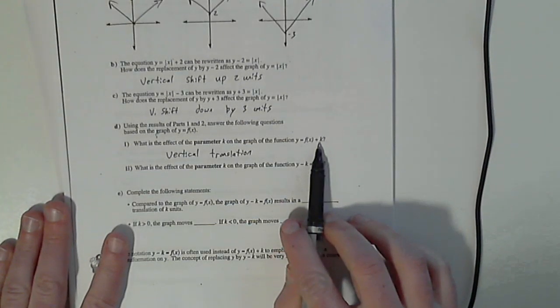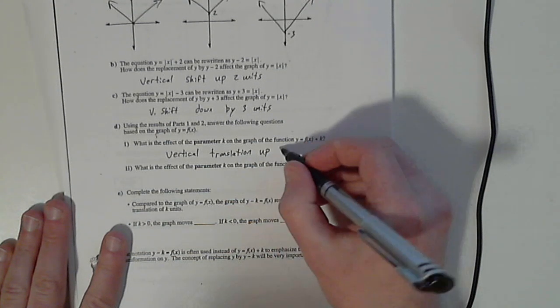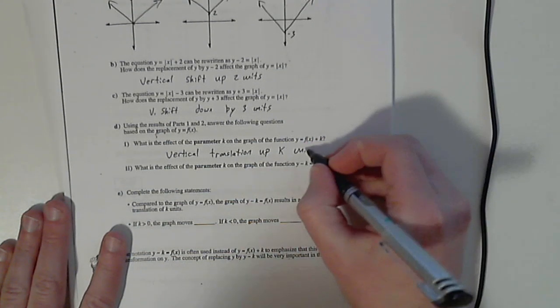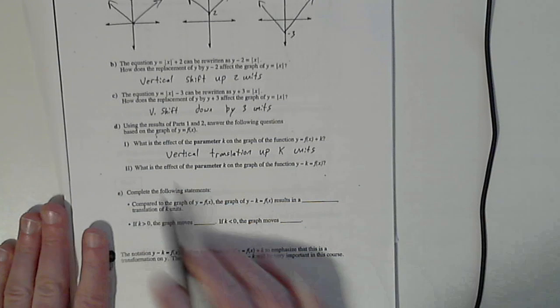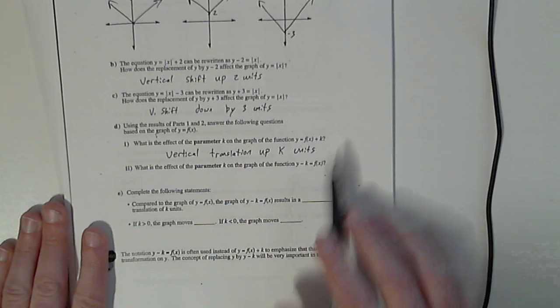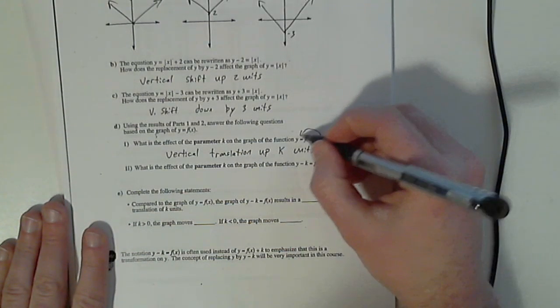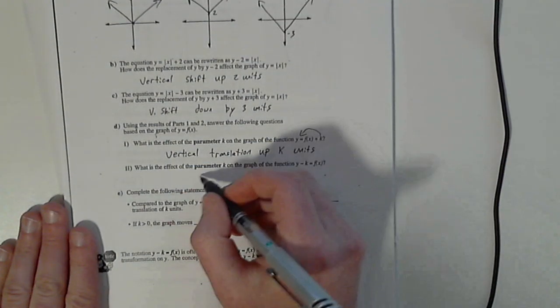And if it's plus k, then it's up k units. What's the effect of k if it's y minus k? That's actually the same thing, right? That's just moving the k to the other side. So this is actually the same.